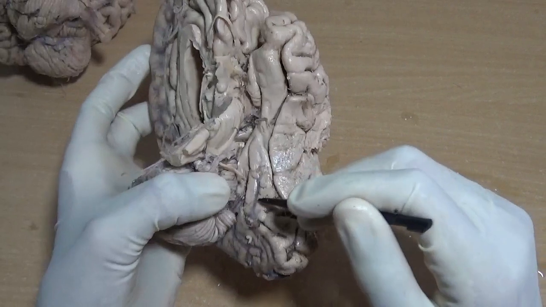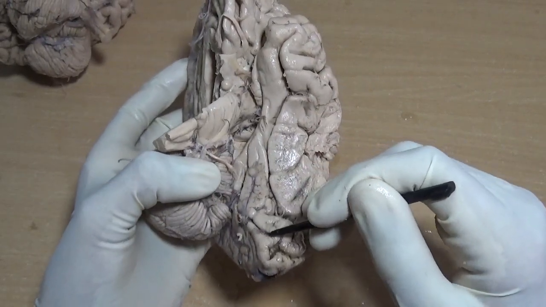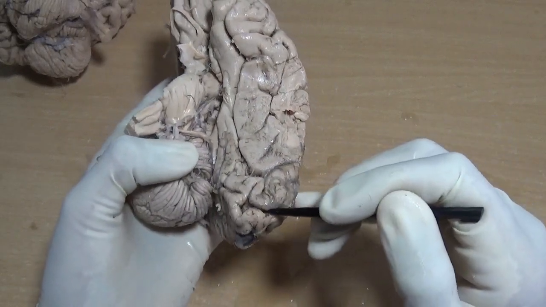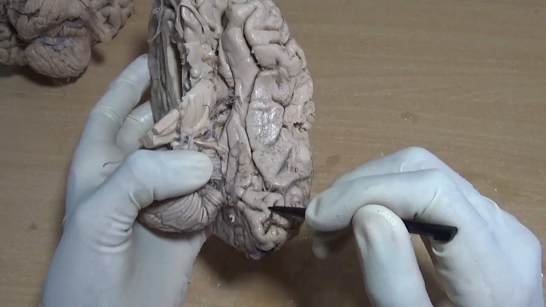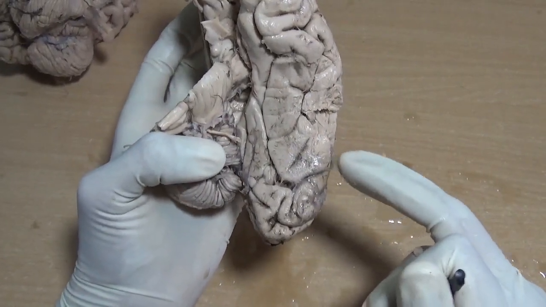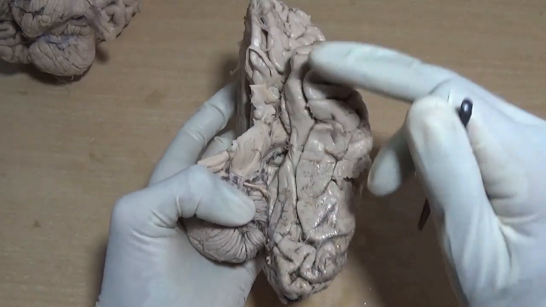This is a portion of calcarine sulcus and this is post calcarine sulcus. This is part of lunate sulcus. And here somewhere will be the preoccipital notch. So this is how the tentorial surface looks.